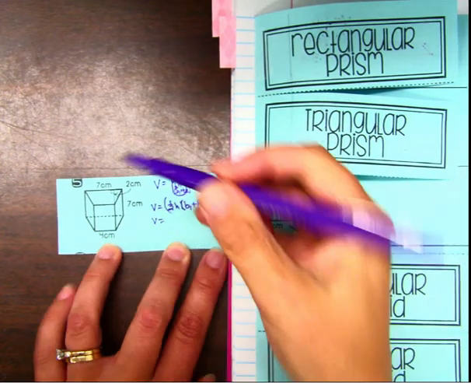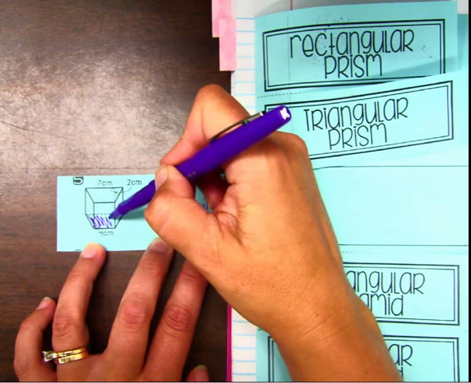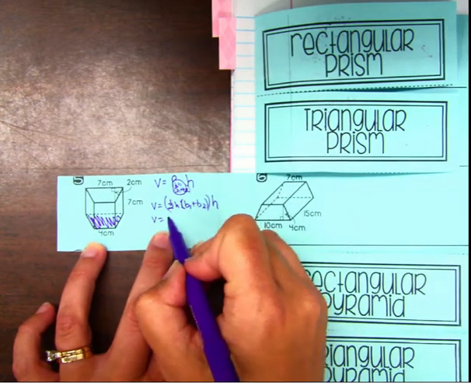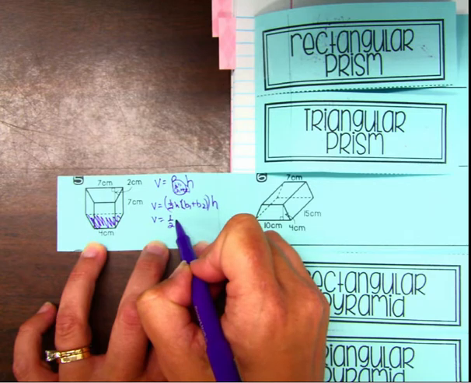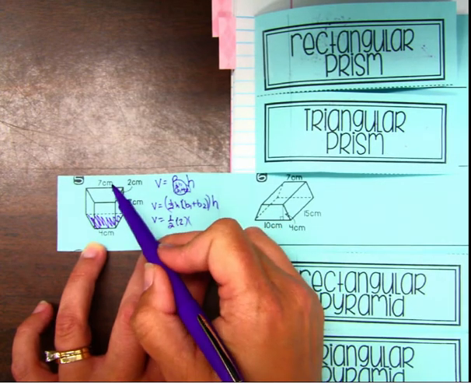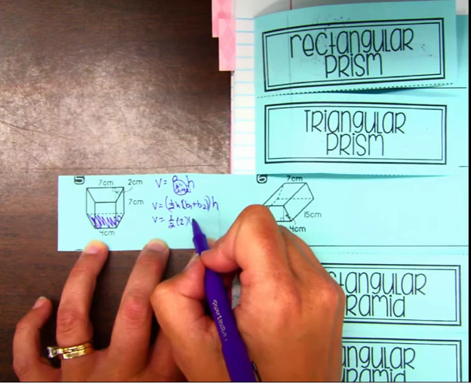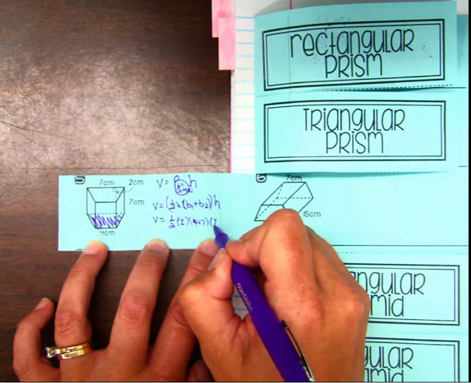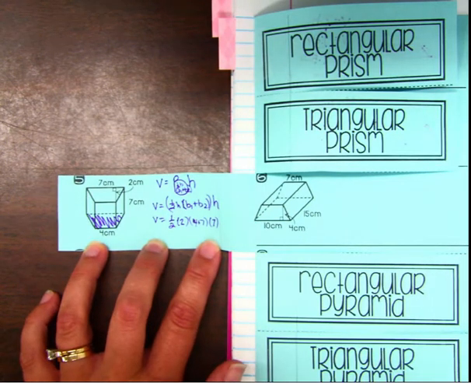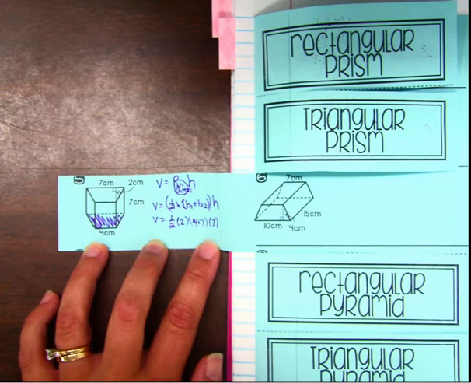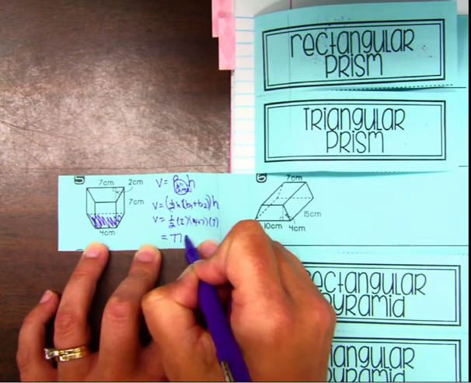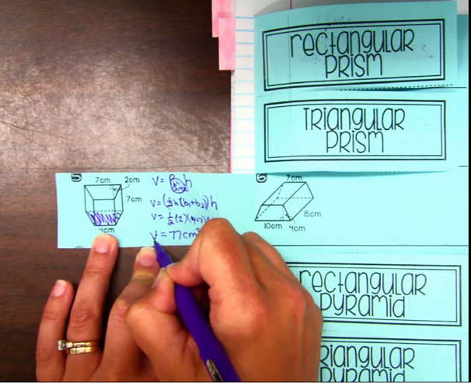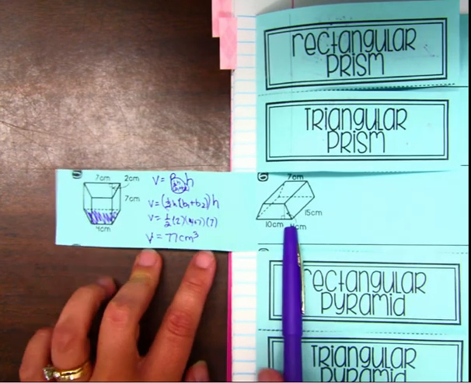So with this one, it doesn't matter, but I'll call this one my base. That's my trapezoid. So the height of that trapezoid is 2 centimeters, and the bases are 7 and 4. So I add those together. And then the trapezoids are 7 centimeters apart, so that's my height. So in the end, I'm going to do 1/2 times 2 times 4 plus 7, and then times another 7, and I end up getting 77 centimeters cubed for the volume of that trapezoid. All right, and then there's another one for you to go ahead and try.